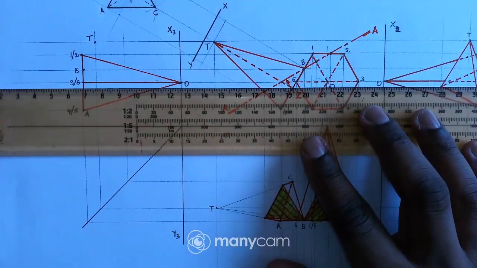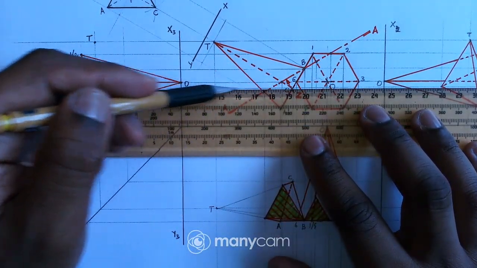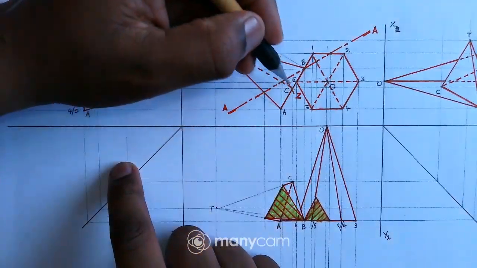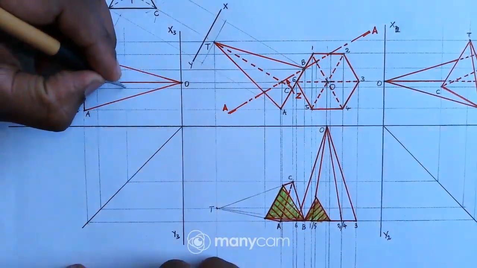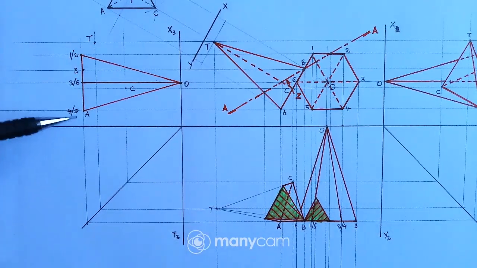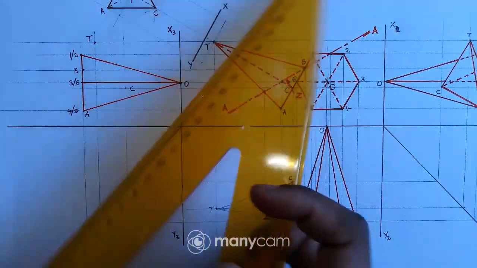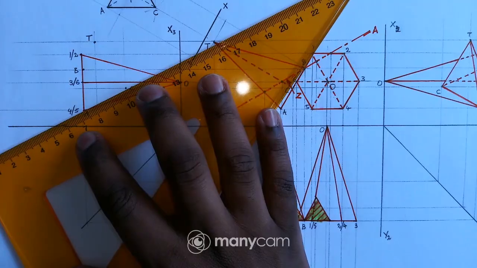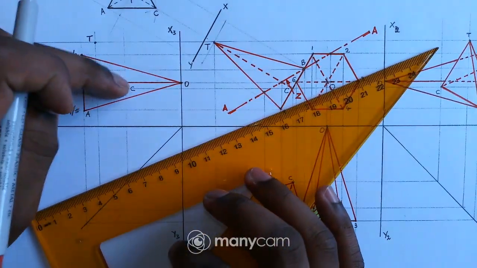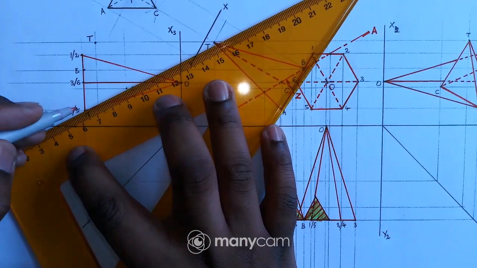That means I'll have to project that point as well. So C is right there. Alright, so I have A, B, C. So this detail here is hidden, so just draw hidden detail lines.